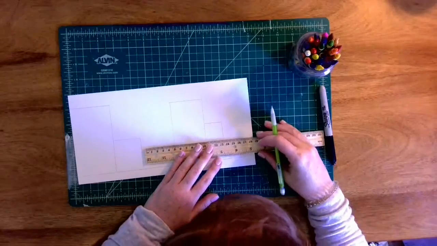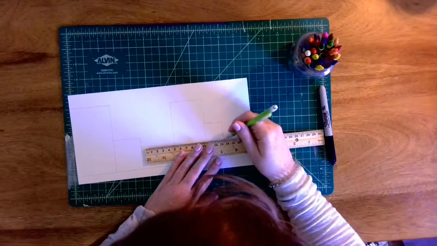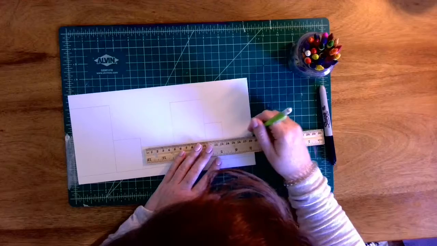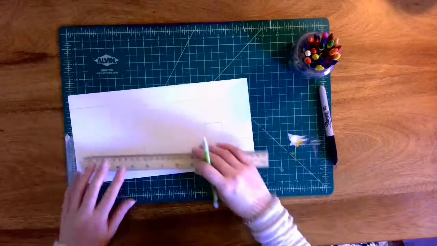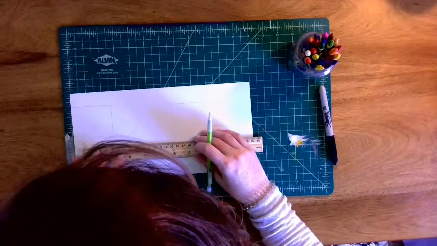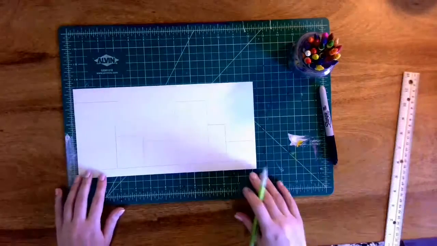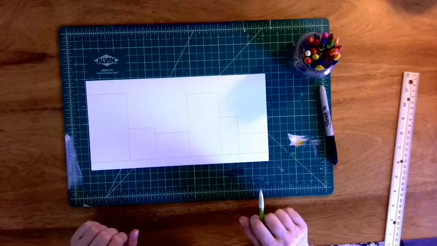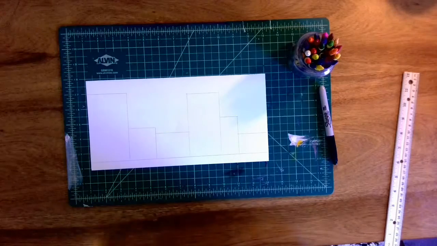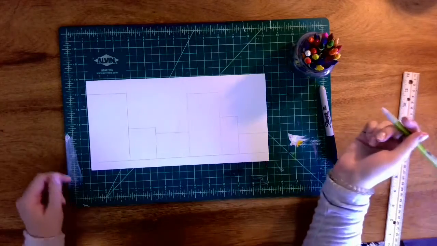I like one that's a little bit smaller right here. And I'll add a smaller one here as well. All right, so now I have the buildings for my street, and now I get to go in and use shapes yet again to add the details for them.